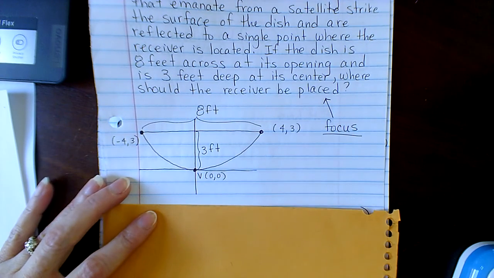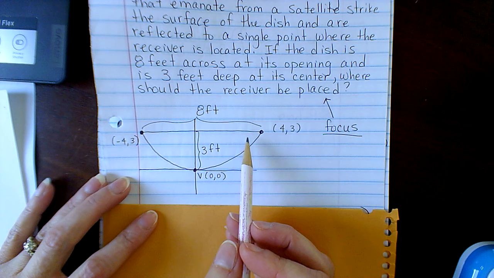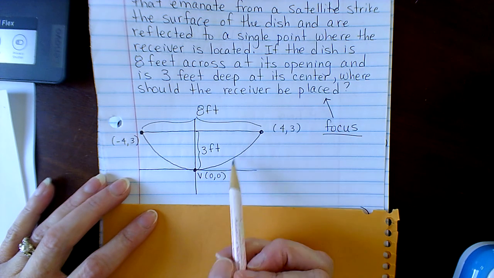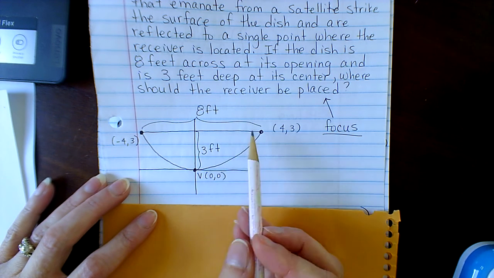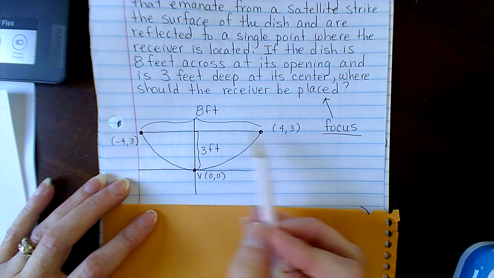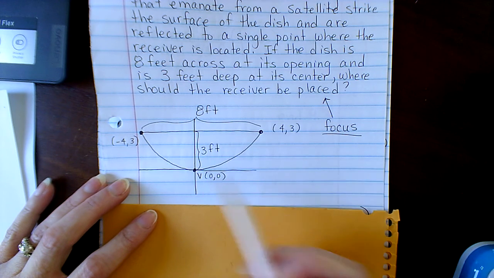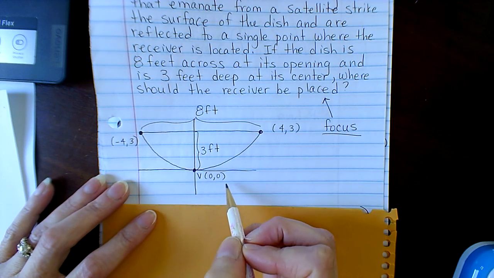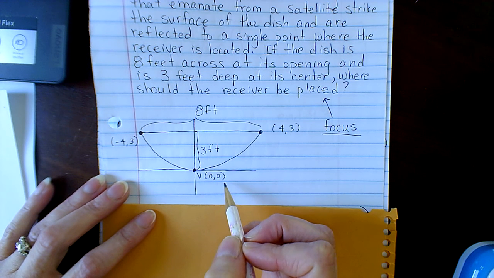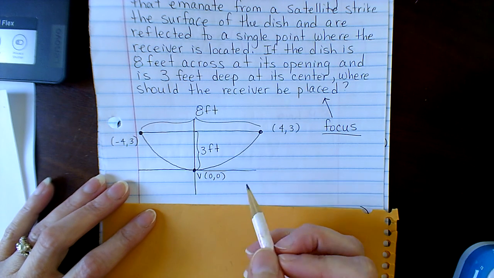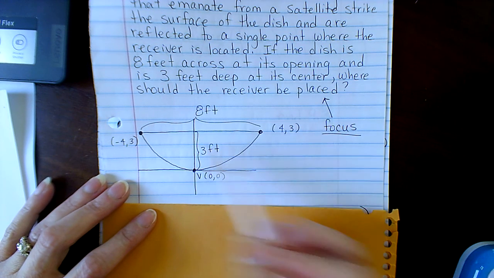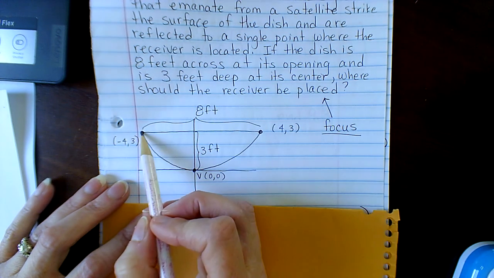So we know that it's 8 feet across, so this one should be reminiscent of the truck problem we did back in the ellipse section, where it was like 50 feet across. So this one's 8 feet across and it's 3 feet deep. I situated it so that the vertex was on the origin because we know that those equations are nicer to work with. I could have positioned it anywhere, so why not put the vertex on the origin? In doing so, that puts these points out here.